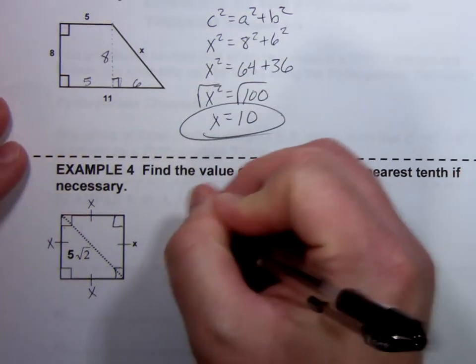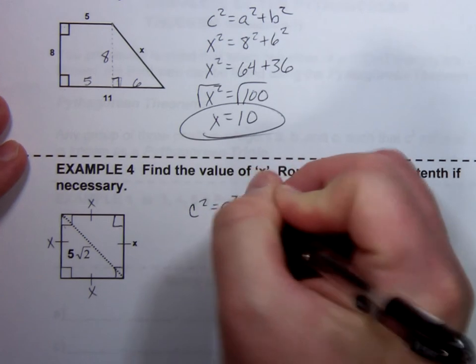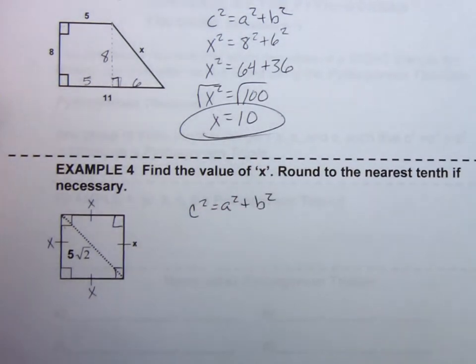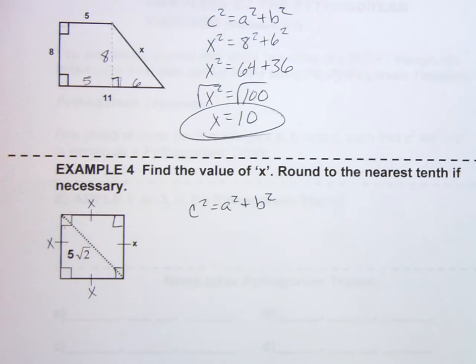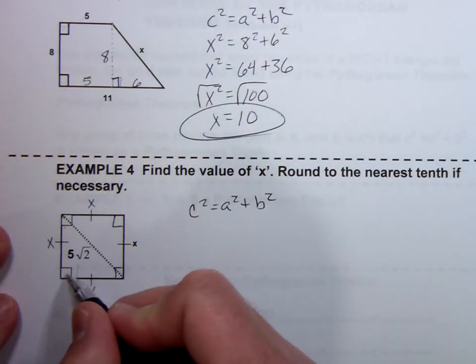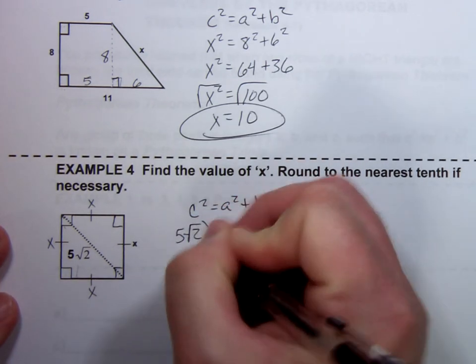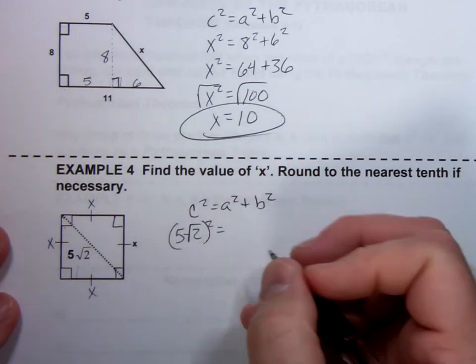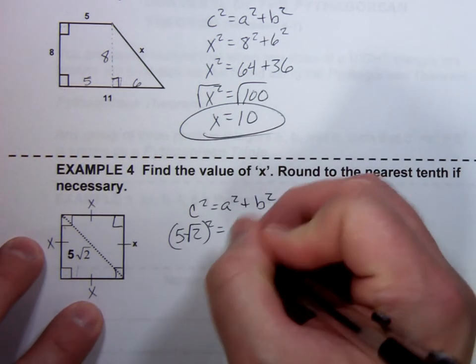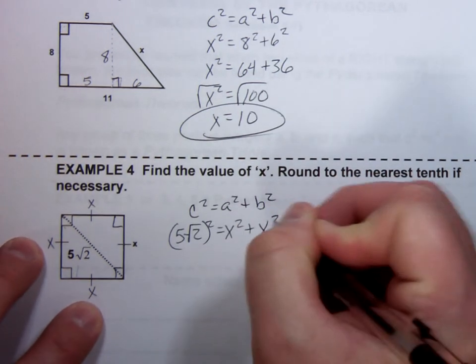Okay? So again, the important part when you're plugging into Pythagorean theorem is to make sure you identify the hypotenuse correctly and put that in for C. So here's your right angle. Opposite the right angle is the 5 square root of 2. So make sure that goes in for C. And then the legs are both x. So A and B are both x.